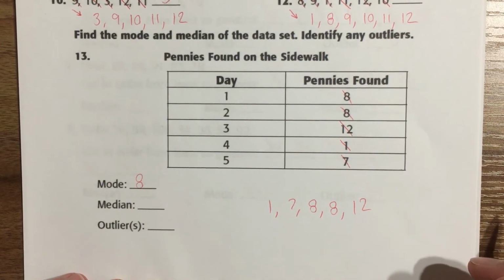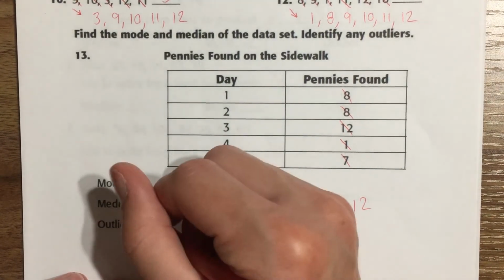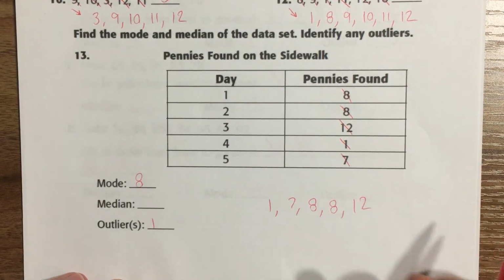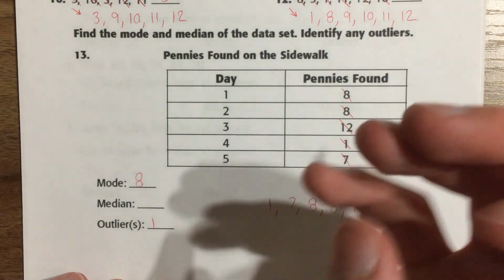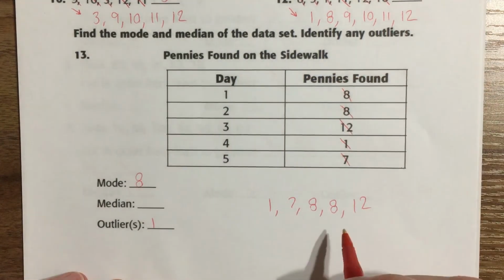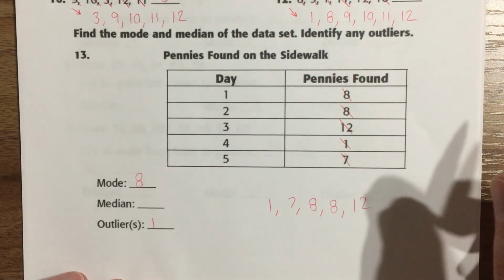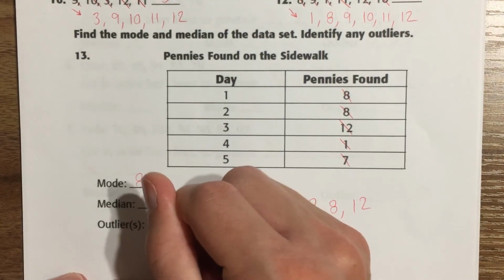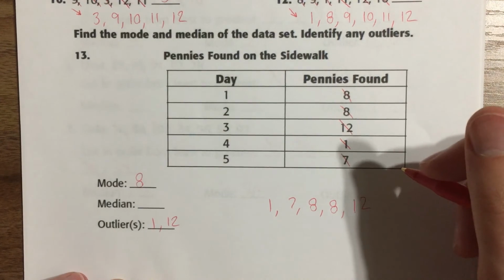So that's going to be our mode there. Any numbers that really don't fit the rest of the pack? Well, 1 definitely. And I would also say 12, because 12 is just a little bit too high. The 7, the 8, and the 8 are nice and clumped together. 12 is kind of on the outside. That's on the high side. The 1 is very much on the low side. We're going to say 1 and 12 for the outliers.